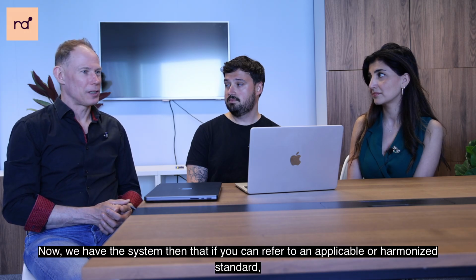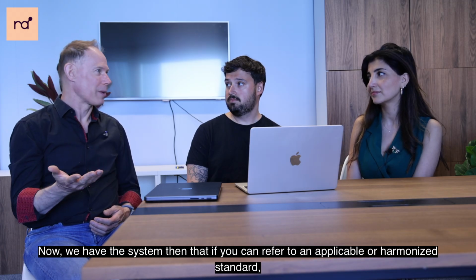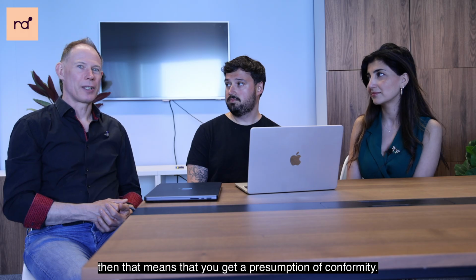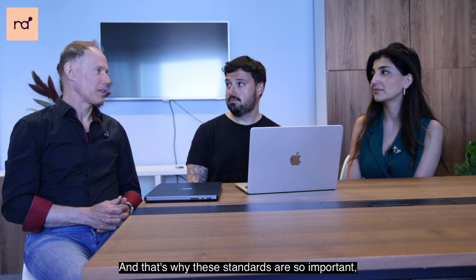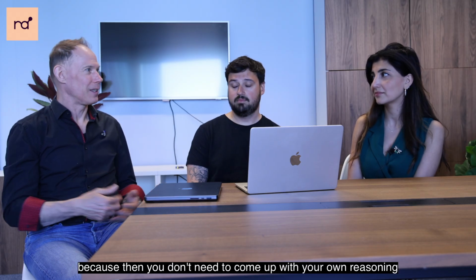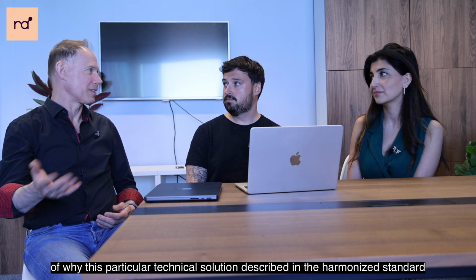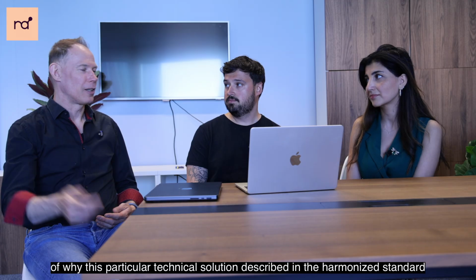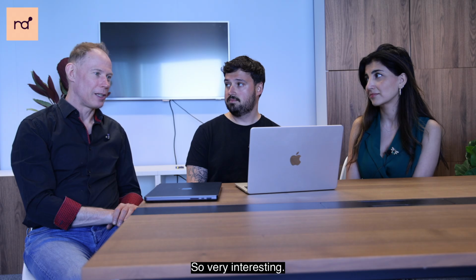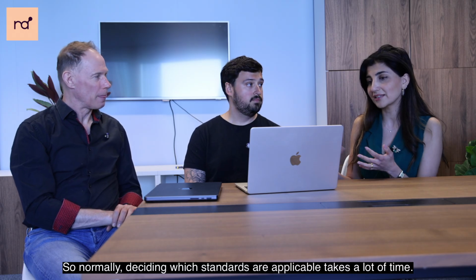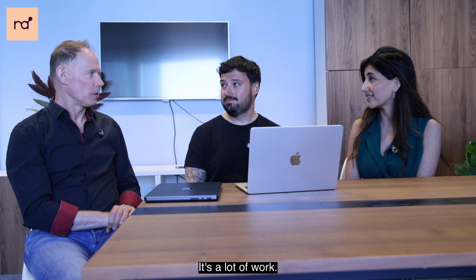Now we have the system then that if you can refer to an applicable or harmonized standard, then that means that you get a presumption of conformity, and that's why these standards are so important, because then you don't need to come up with your own reasoning why this particular technical solution described in the harmonized standard would be relevant for the state of art. So very interesting. So normally deciding which standards are applicable takes a lot of time. It's a lot of work.